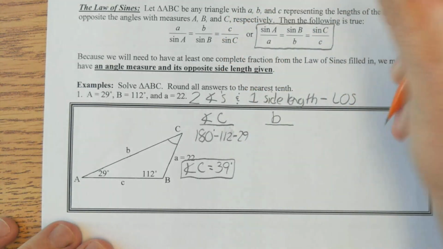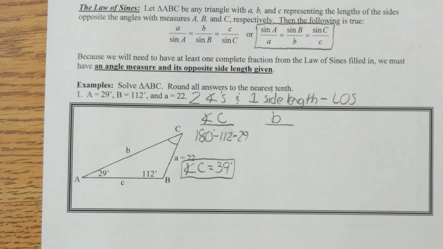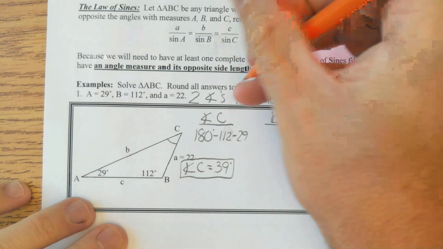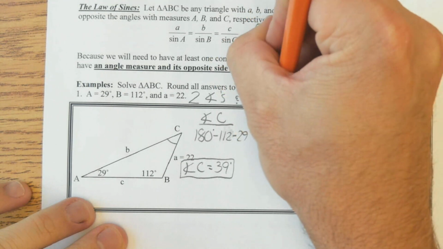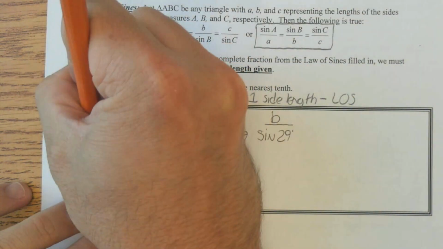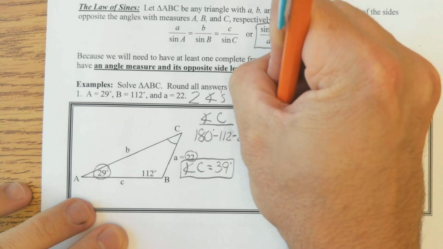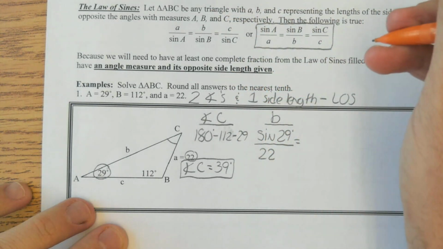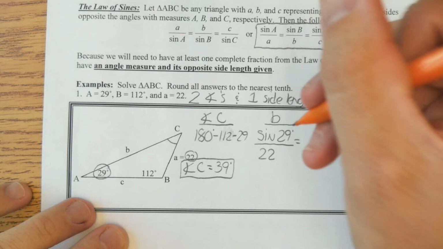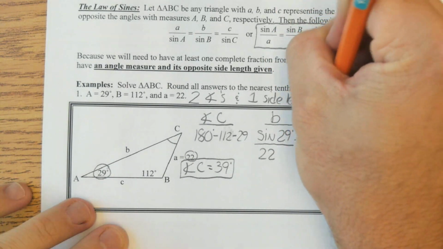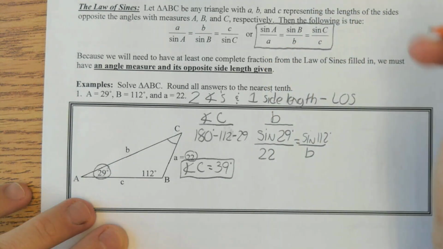It doesn't matter. Now, to set up law of sines, I must have one ratio totally complete. That means I must have the big A part, which is the angle, and the little letter part, which is the side. In this case, I have big A and little a. So I'm going to write it like this: sine of big A, or 29 degrees, because angle A is equal to 29 degrees, over little a, which we know is equal to 22, equals, now I'm solving for little b, so I put sine of big B, which we have, 112 degrees, over little b.